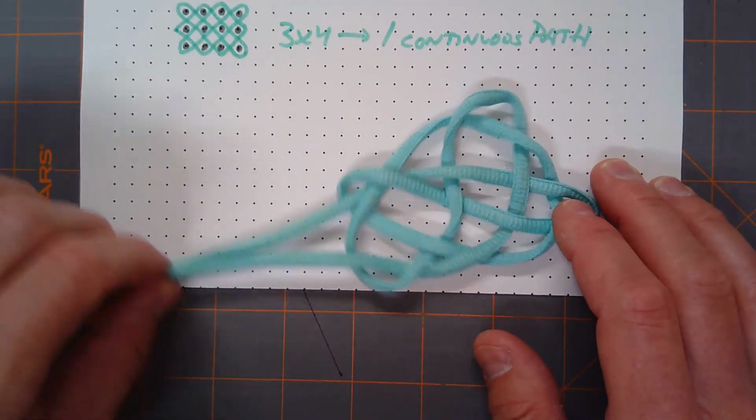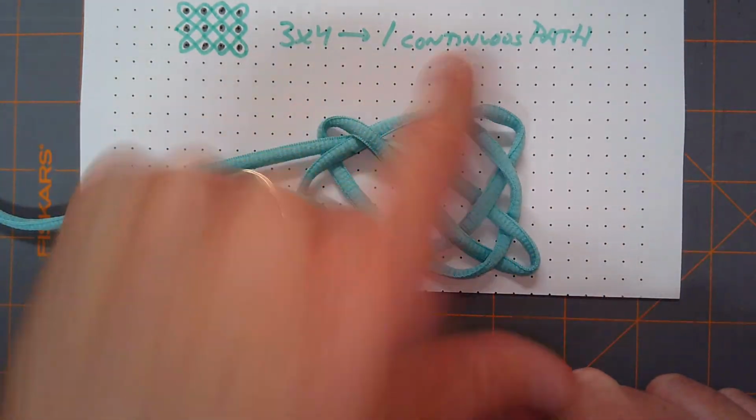And in the next video, I'm going to show you what happens if you don't have one continuous path.